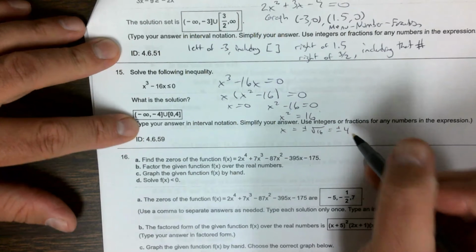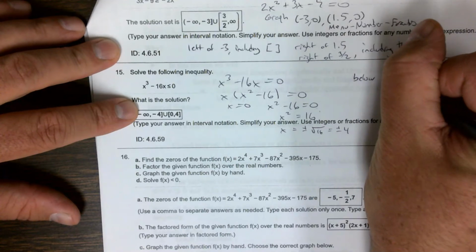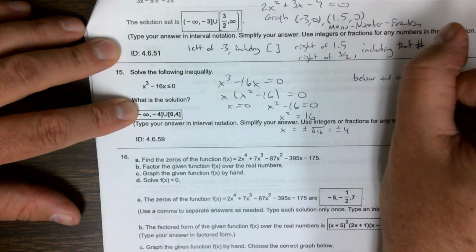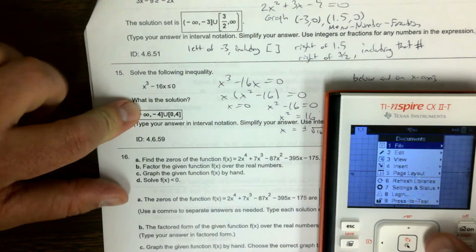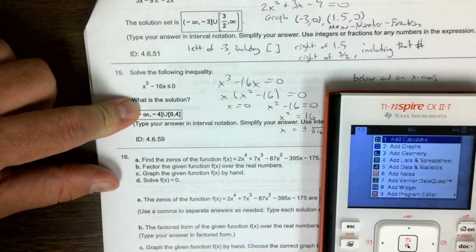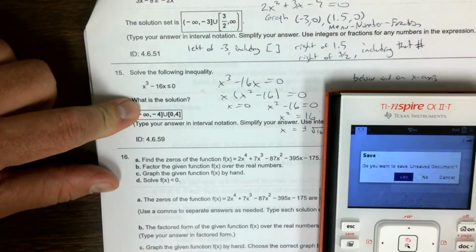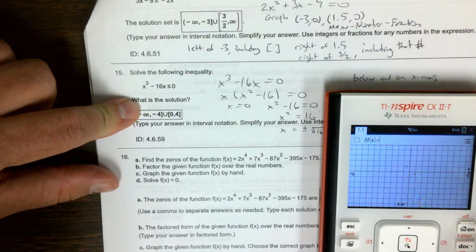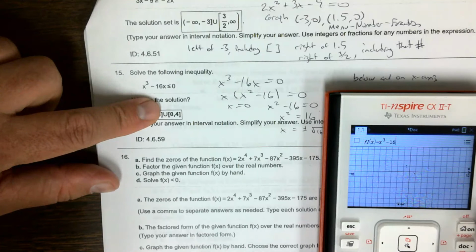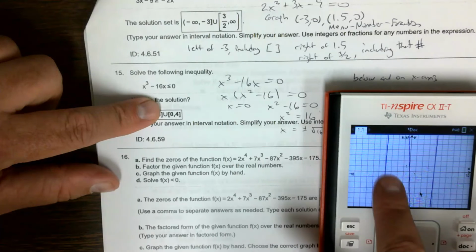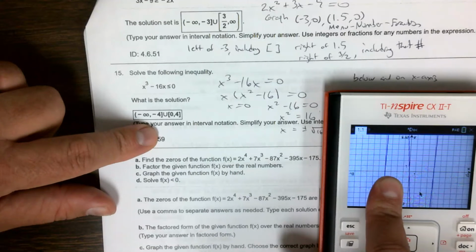And again, on this one, you want below the x-axis. So you go to x to the third power minus 16x. So those spots, so left of -4 and then between 0 and 4.